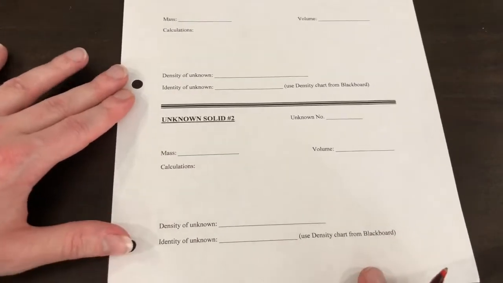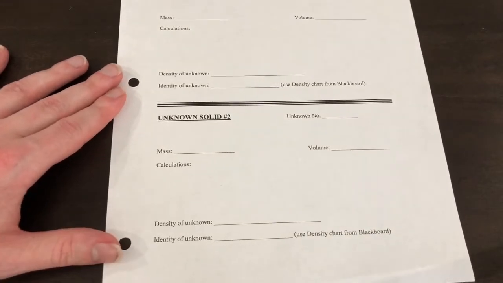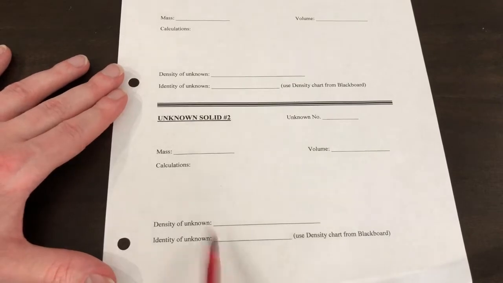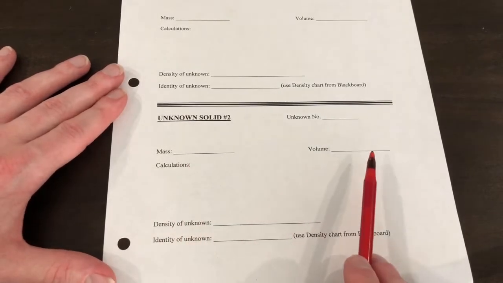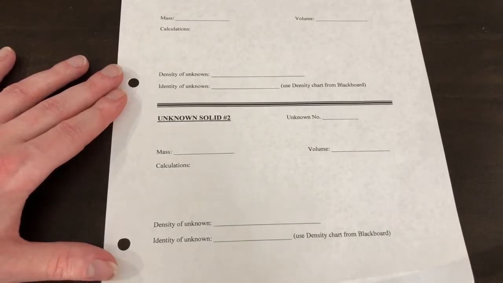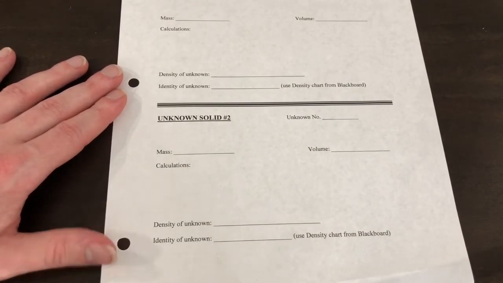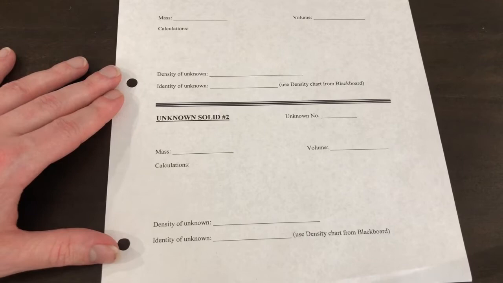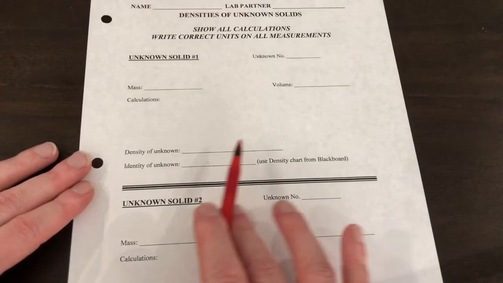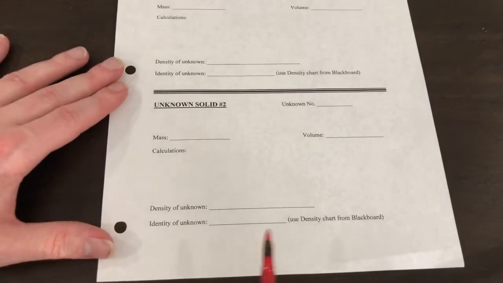Now, our unknown solid 2 is the gold-ish looking one, okay? So we found the mass from the scale. Our volume is found by length times width times height. And we find the density of the unknown by doing mass divided by volume, okay? So we should get something close to the density of aluminum, and we should get something close to the density of brass.